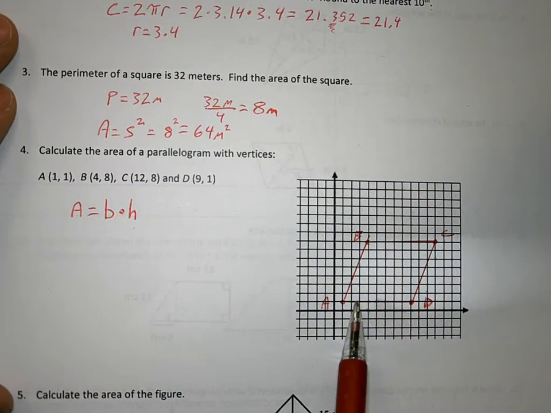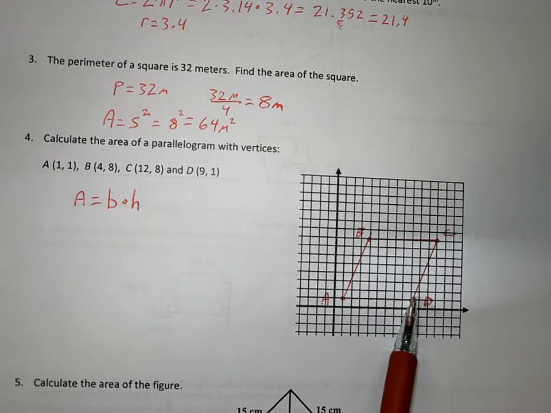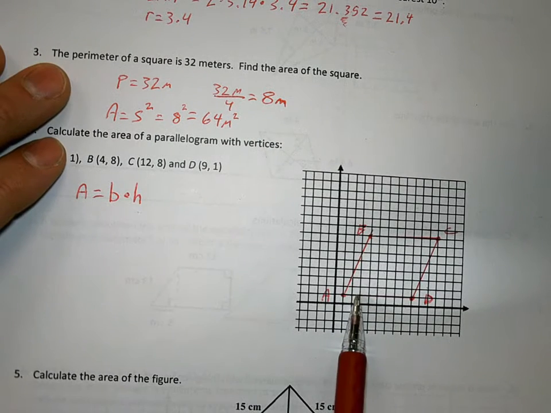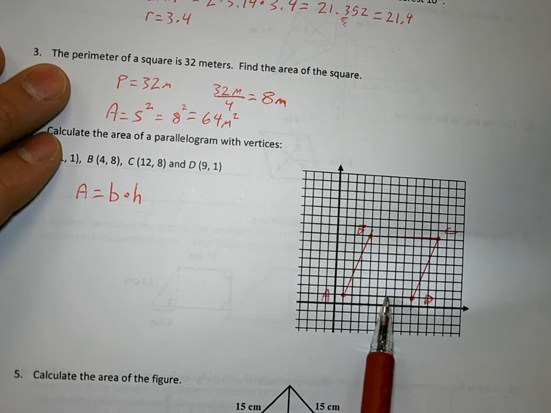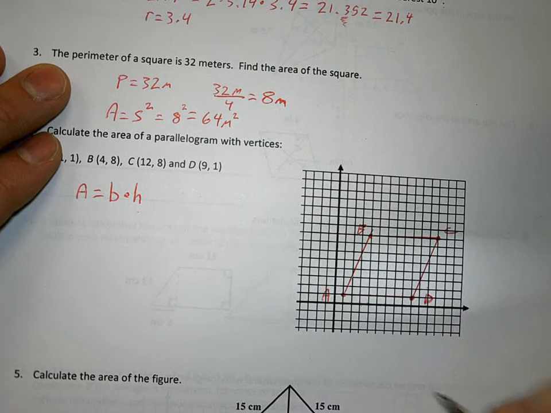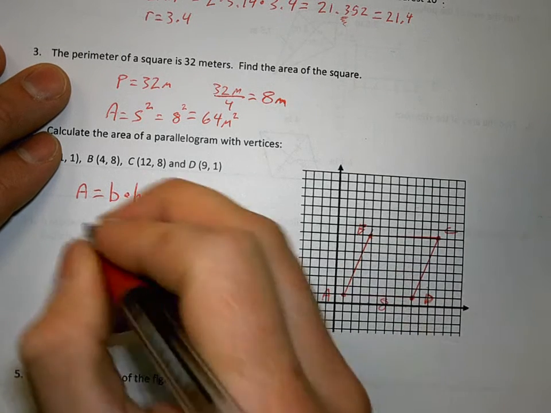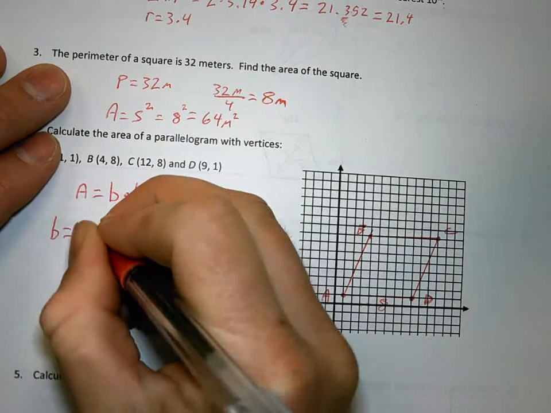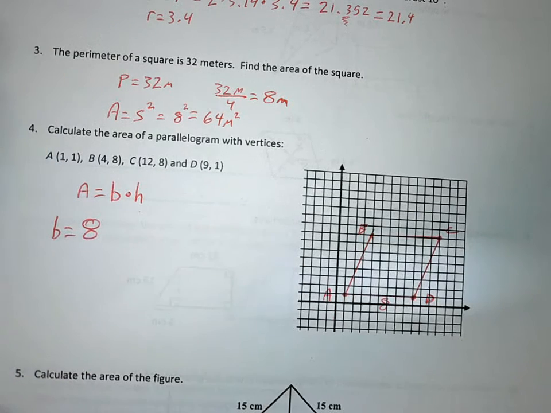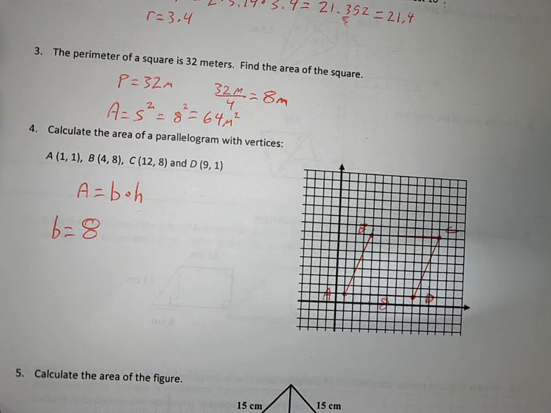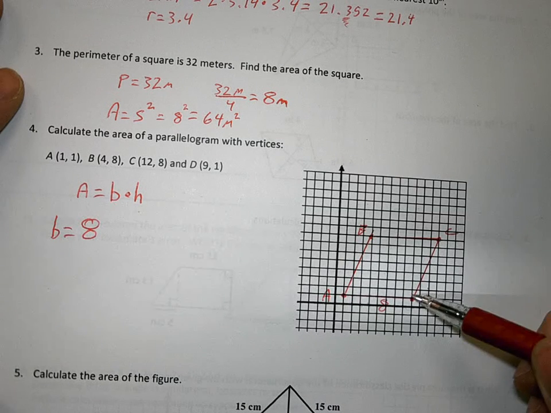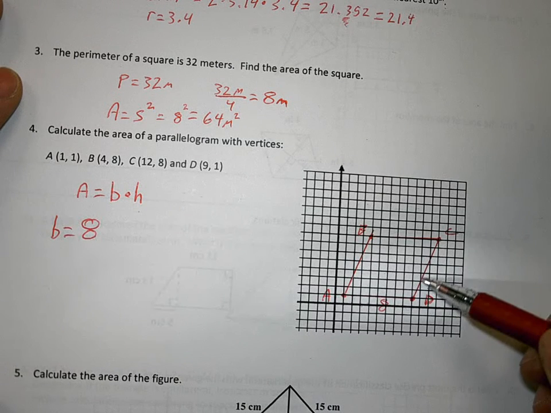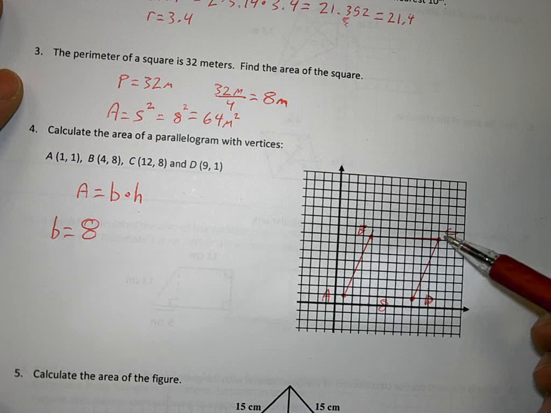So we want to find the length of our base here, which we can count. 1, 2, 3, 4, 5, 6, 7, 8. My base is 8. Now the height I can also count. Now do not let this deceive you. This is not the height of my parallelogram. That is the length of the side.